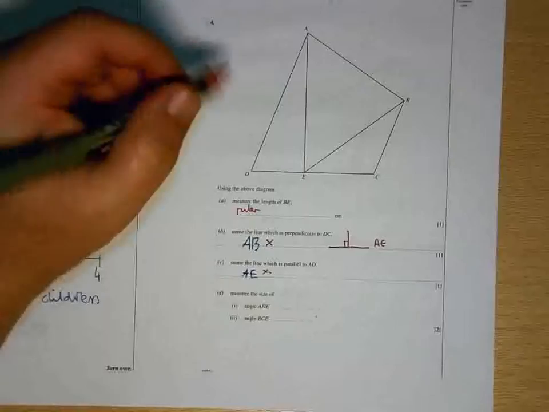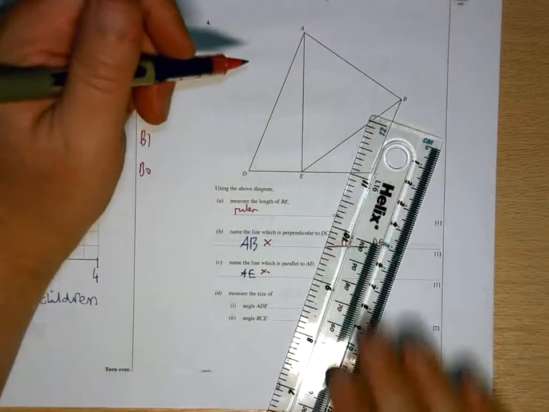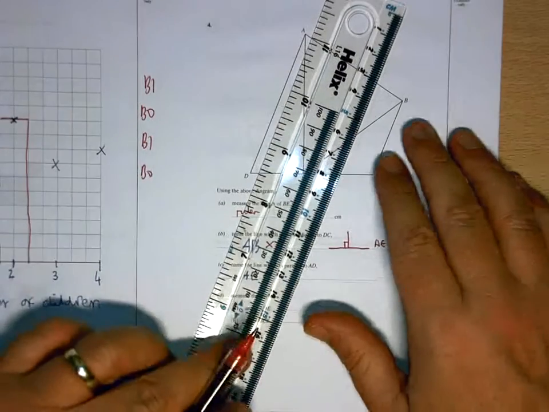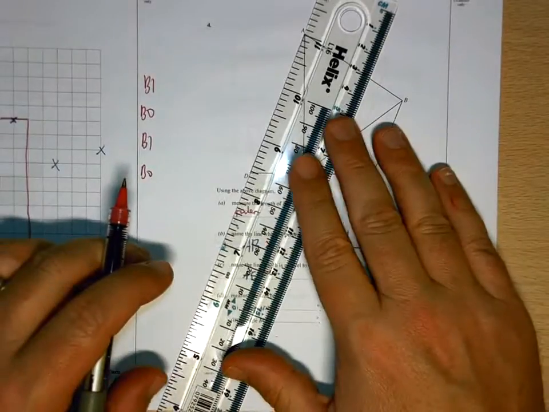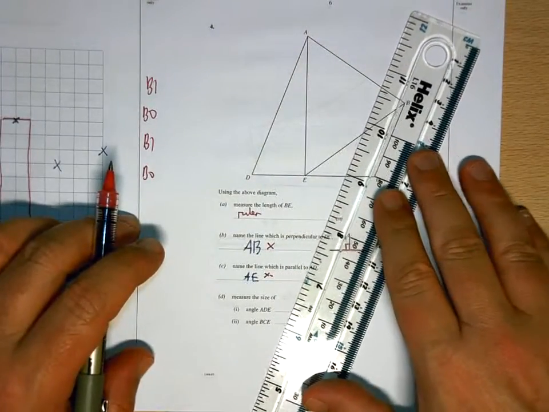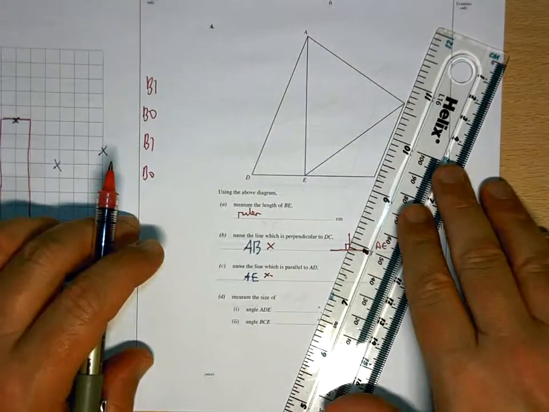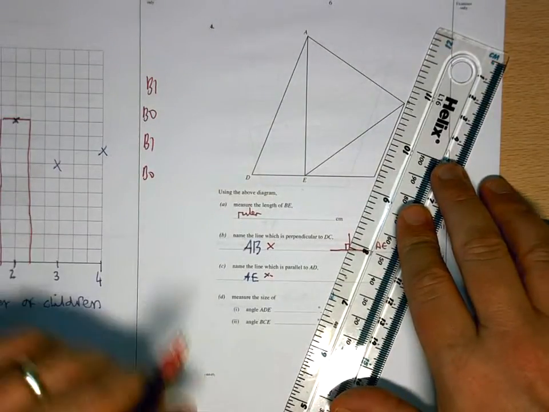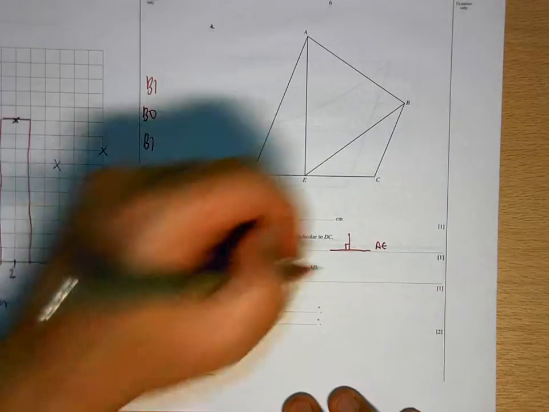Parallel to AD, well, there's the line AD. You know parallel means travelling in exactly the same direction. So what you need to be doing is lining up your ruler and then sliding it across the drawing until you come up with another line which is travelling in the same direction, and there it is, BC.